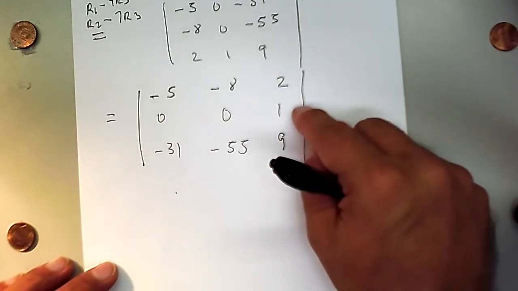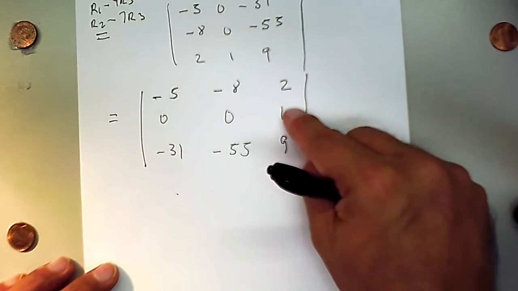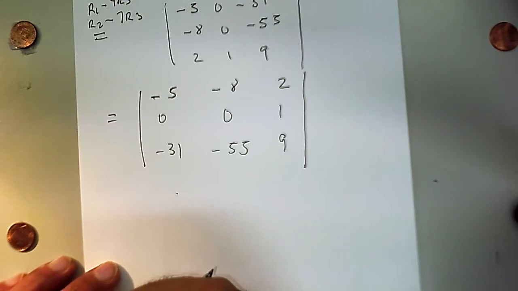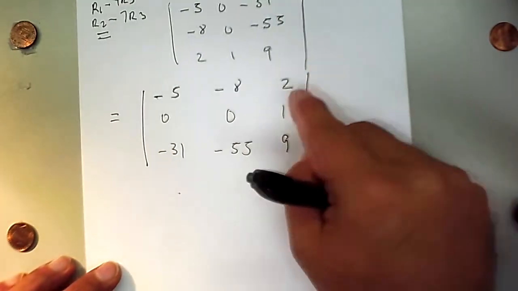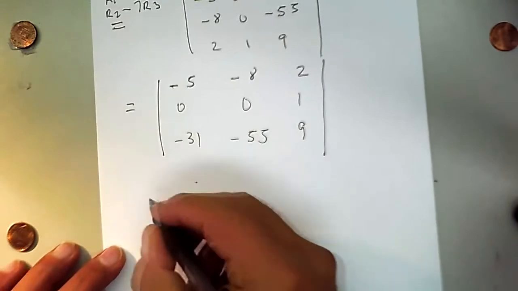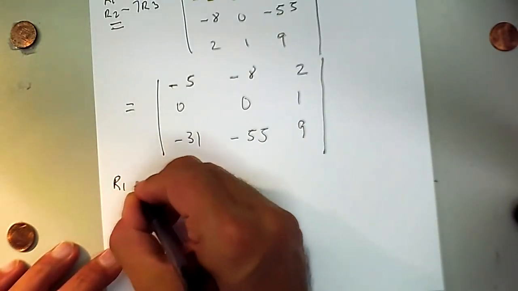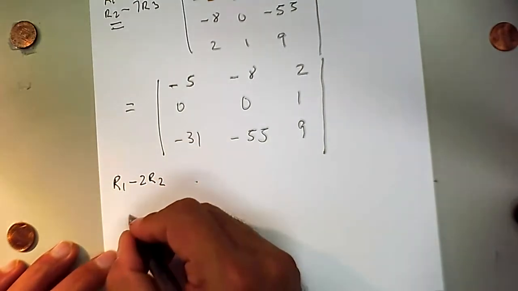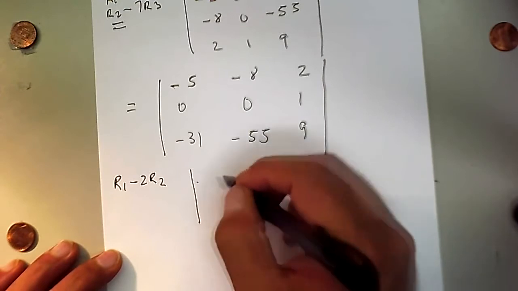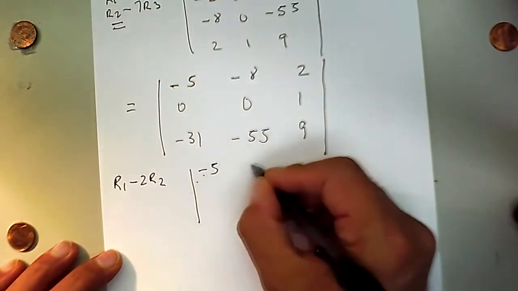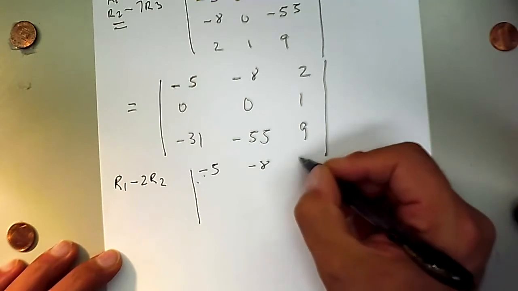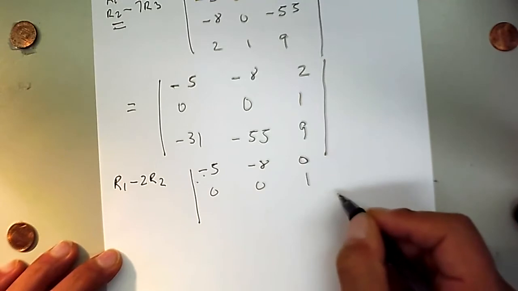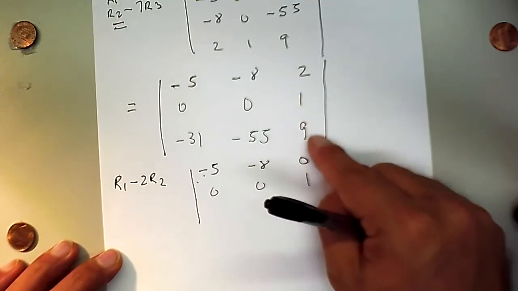But what that does is that it allows us to do more row operations to get rid of the 2 and the 9. So we can subtract from the first row twice the second row. So row 1 minus 2 row 2, and we're going to end up with, well, that is easy, -5, -8, 0. And the more zeros we have, the better. On top of that, we can subtract 9 times here.